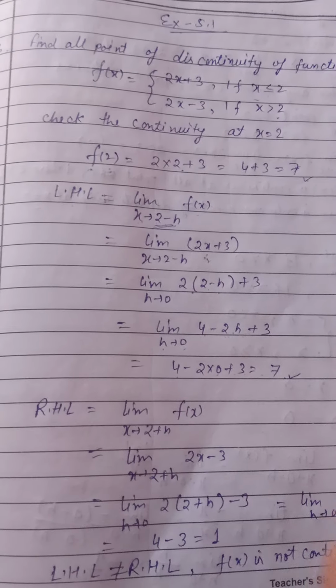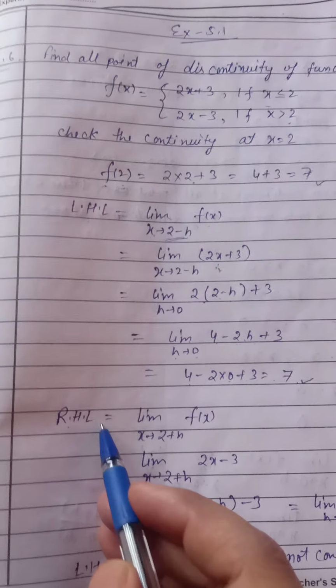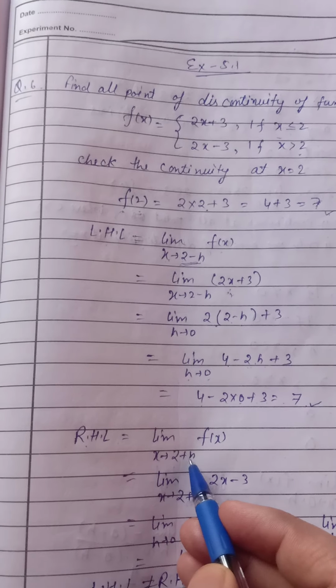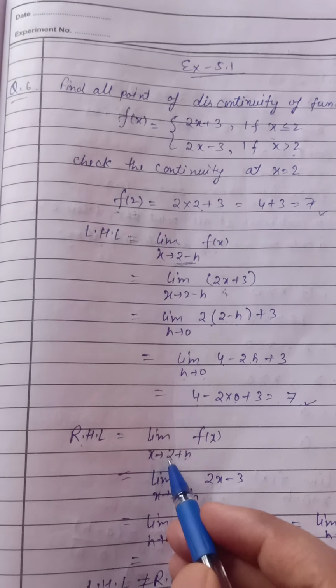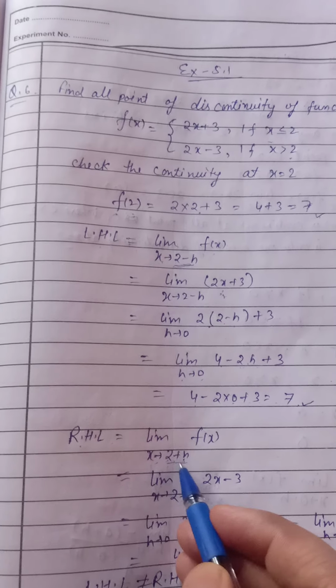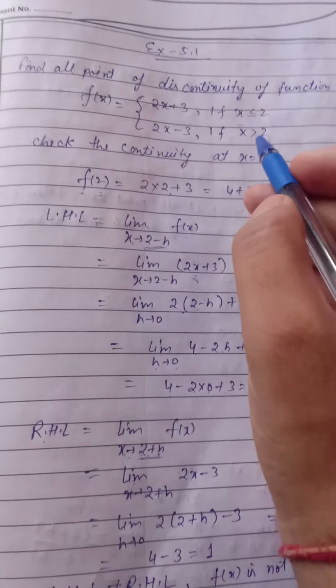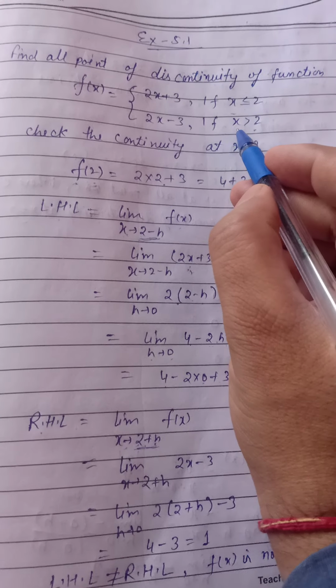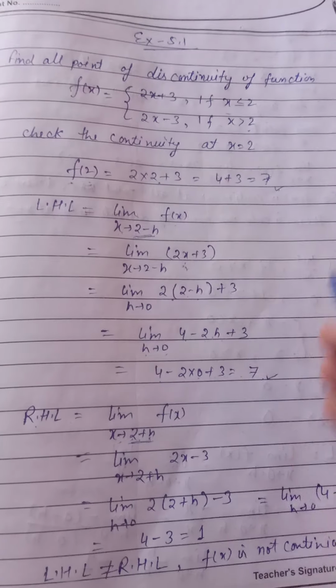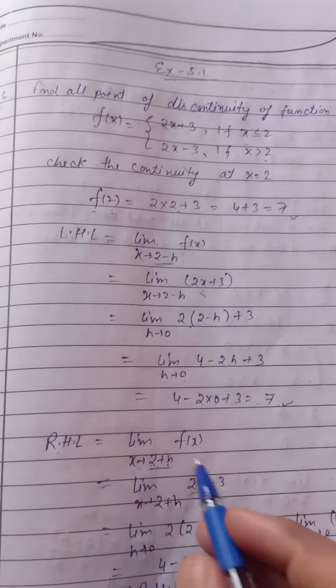Now we will find the right hand limit. For the right hand limit you put limit x tends to 2 plus h. So 2 plus h means the value of x is slightly greater than 2. For any value greater than 2 we have the function 2x - 3. So we'll put 2x - 3 in place of f(x).